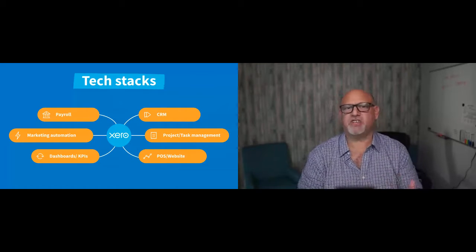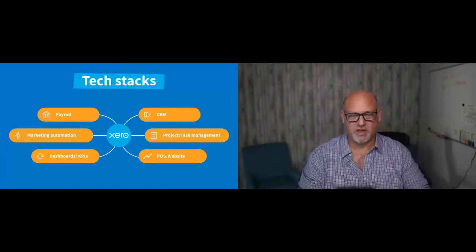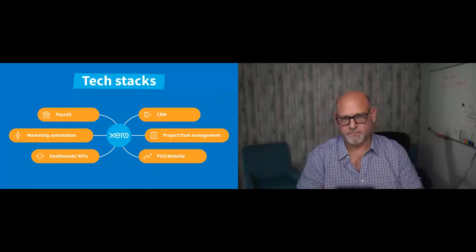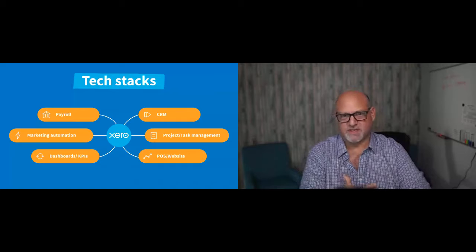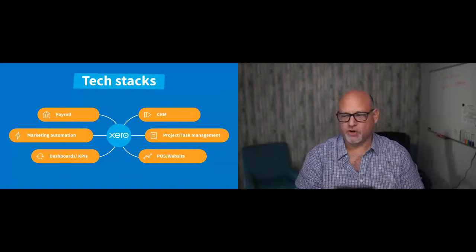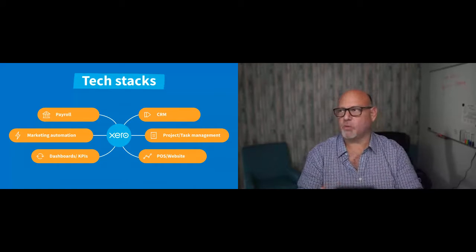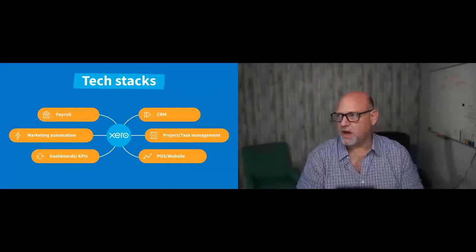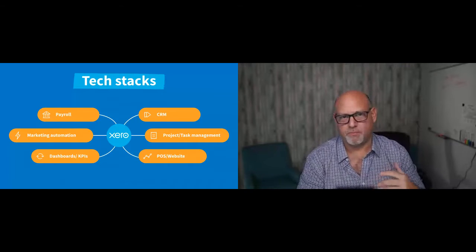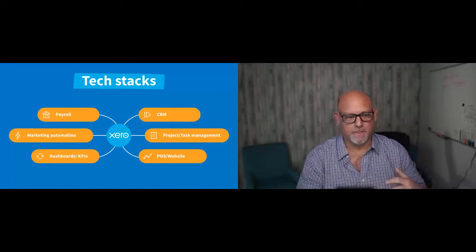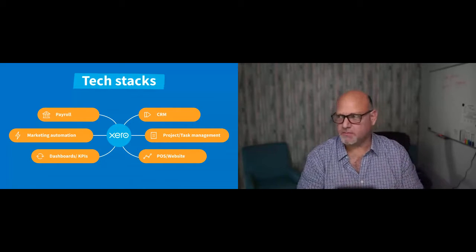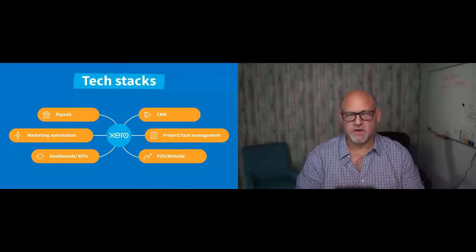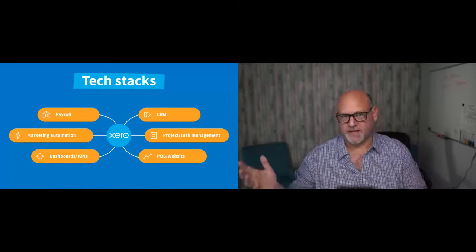And we talk about project and task management. This might be your task management system. Maybe you're using Trello or Asana, or you're using something along the lines of Teamwork, which we use, or Xero Practice Manager, Workflow Max, depending on what type of company you are and what industry you're in. And then, maybe you have a POS or a cash register type point of sale system, or a website that you're doing your sales. And that would be another app that connects in here.